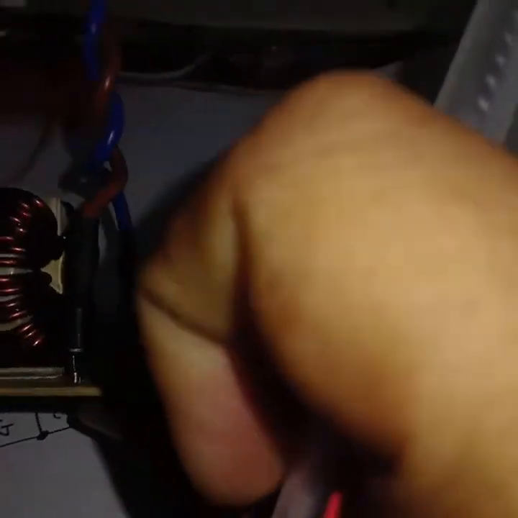This one is output. Now I will collect the value of this capacitor.